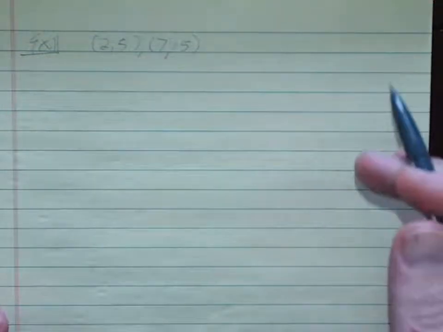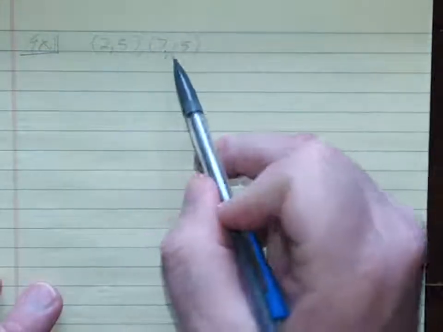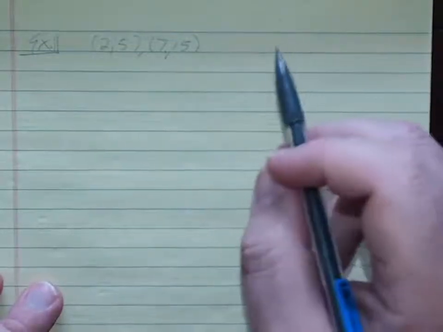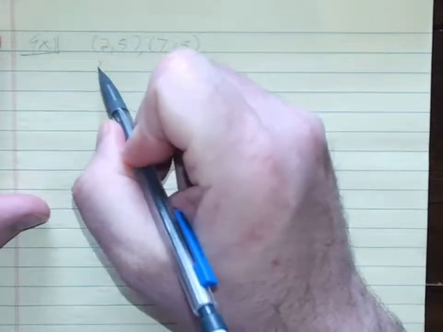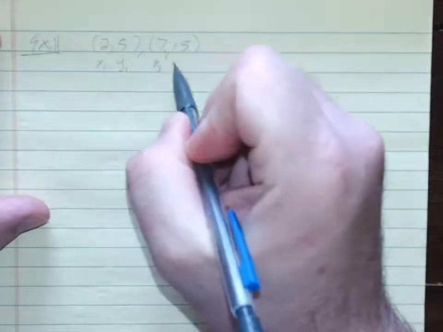Well, first of all, I need points. I don't have a slope, so I'm going to need 2 points. I've got 2 points. Next thing I need is slope. Okay, so step 1, we found our points. Check. Step 2, I need a slope. So I'm going to do that by subtracting here, right? So we'll make this x1, y1, x2, y2.